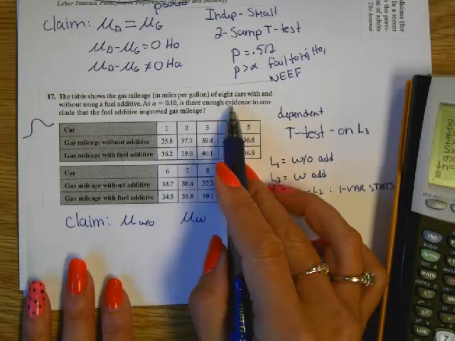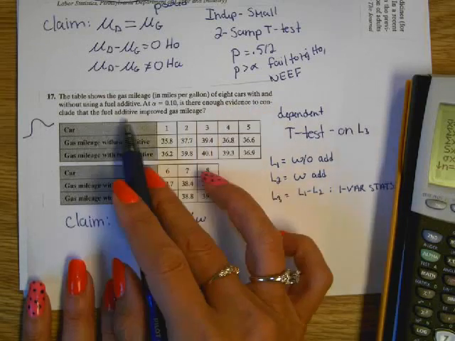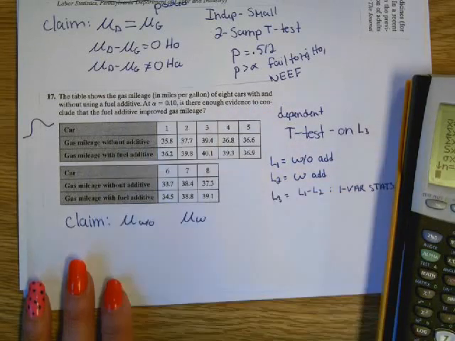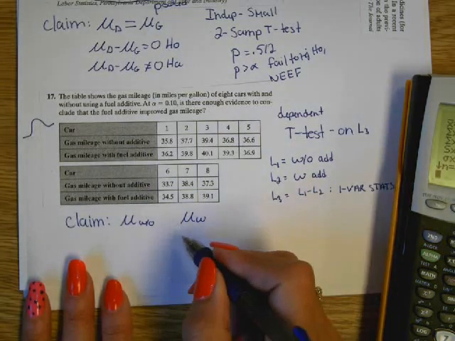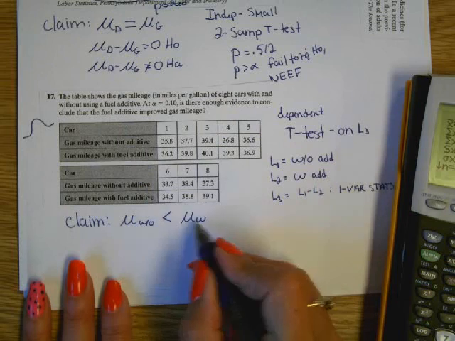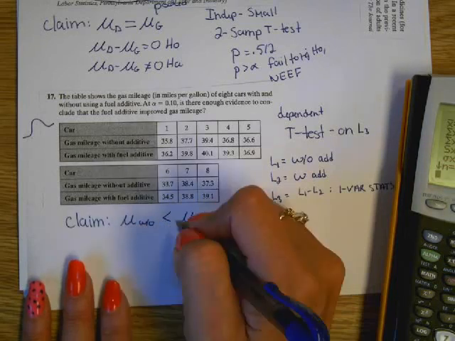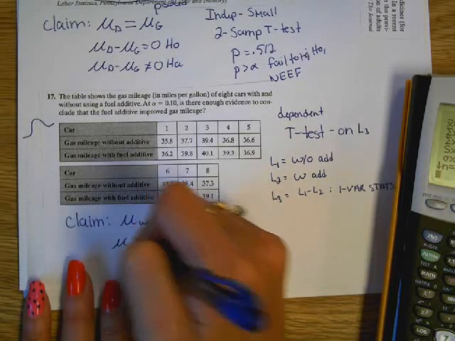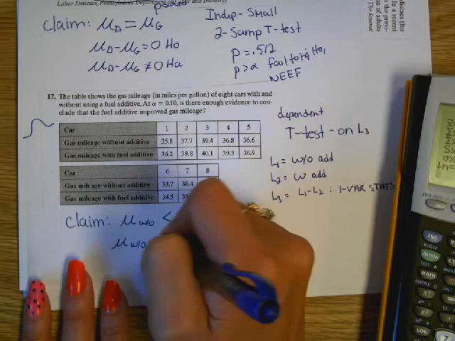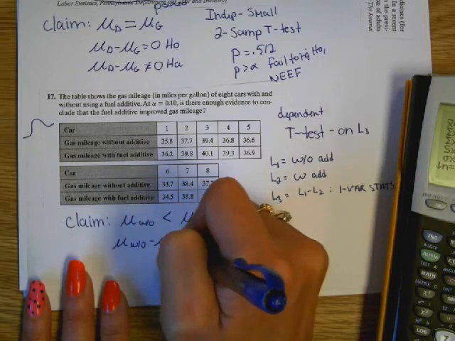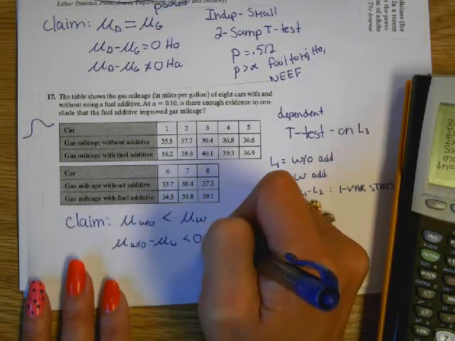If it says the fuel additive will improve gas mileage, so with is going to improve. So what do you want between here? Oh, less than. The with will have a higher gas mileage than the without. And then we really don't have to do the subtraction on this one. Without minus with, less than 0 for the Ha.